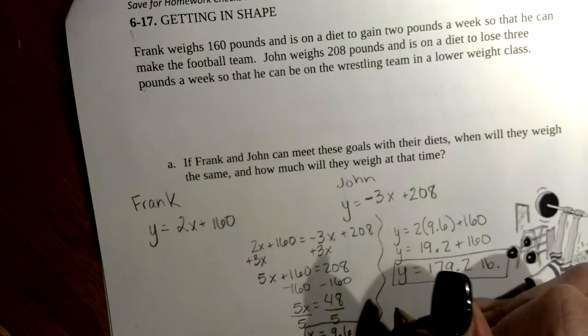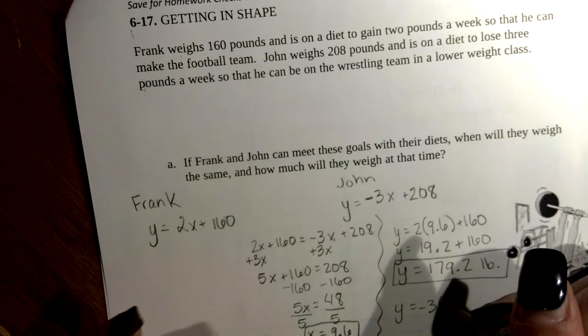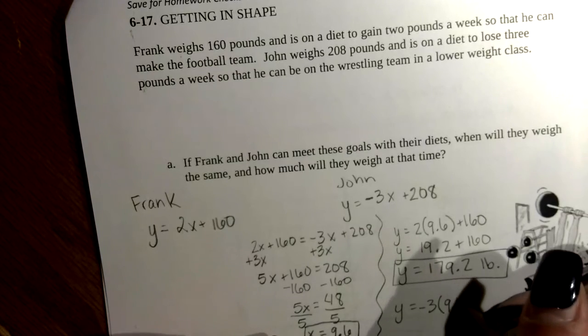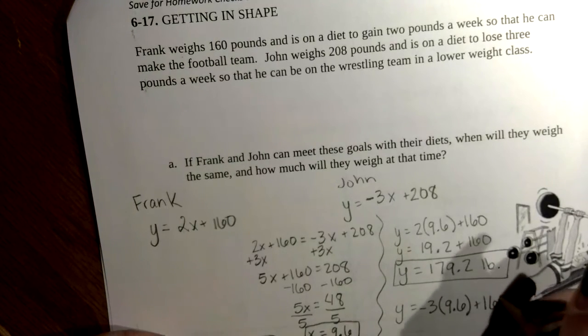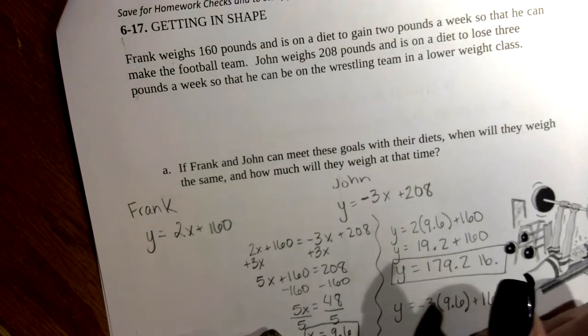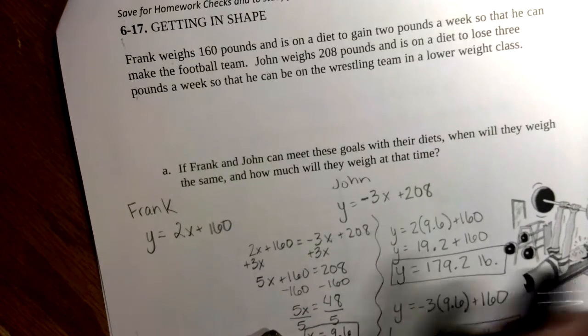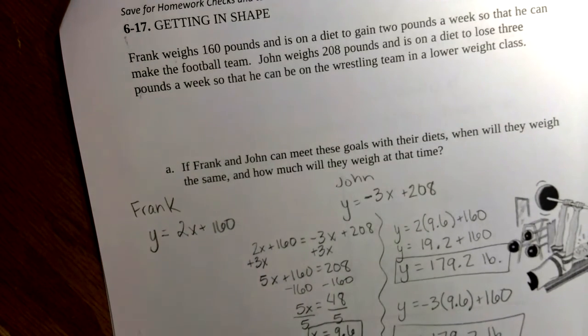I could also plug it into John's. It should be the same thing. Negative 3 times my x number, my 9.6, plus 208. And then I can go through and multiply it, and guess what I get? y equals 179.2 pounds. That means we did it correct. Yahoo!